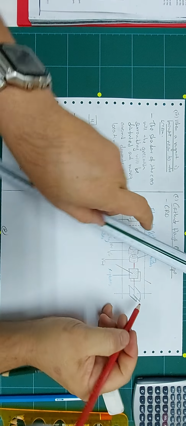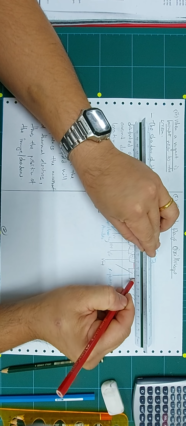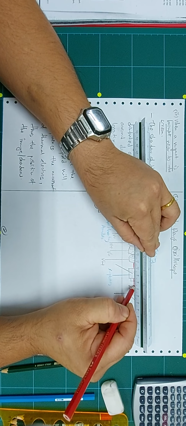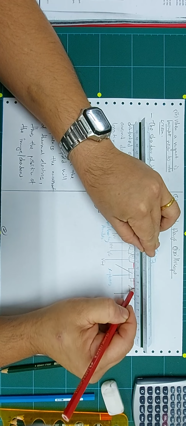So we have the electron beam. After passing through the X, it will enter the region of the Y, and you can see a little bit here, and then it comes out from the Y. So the X plate controls the horizontal movement, and the Y plate controls the vertical movement of the electron.